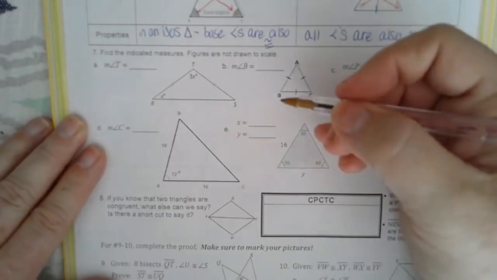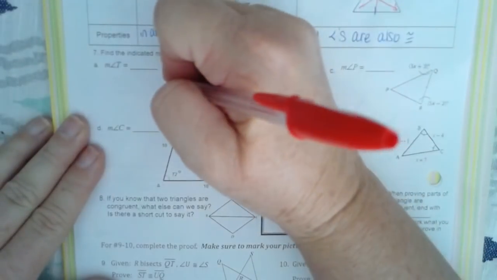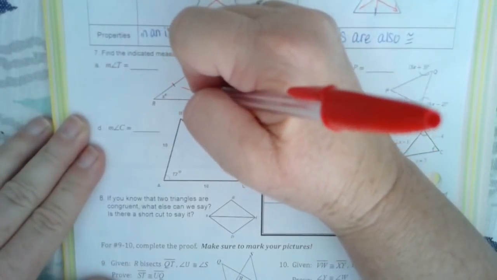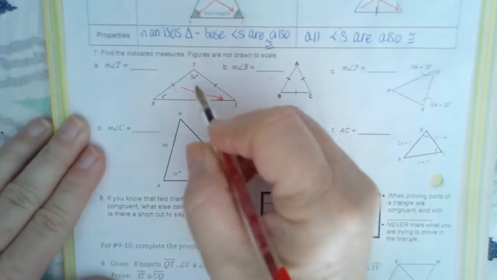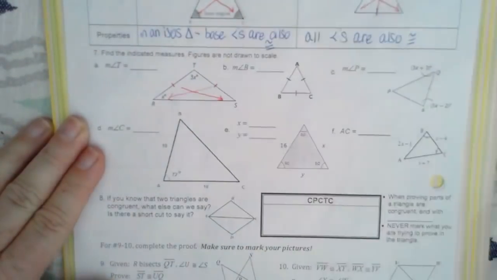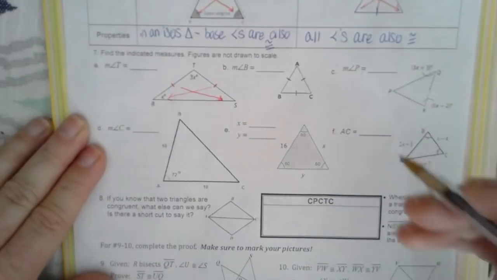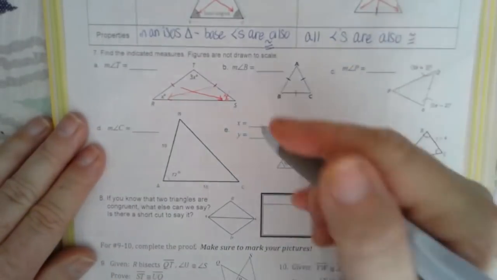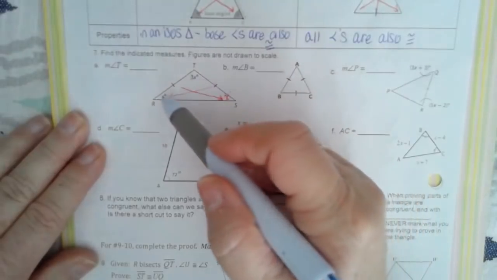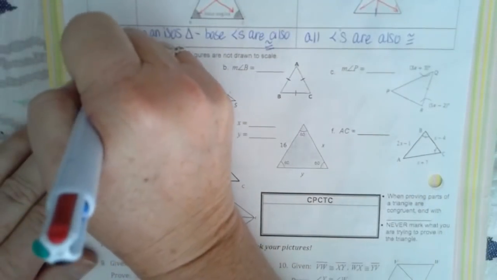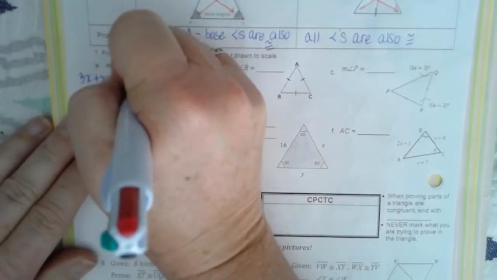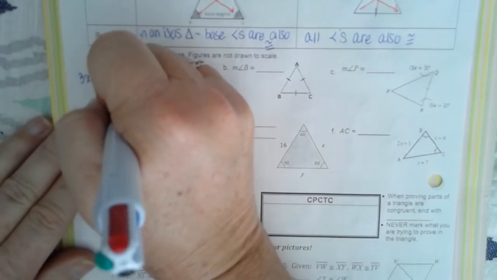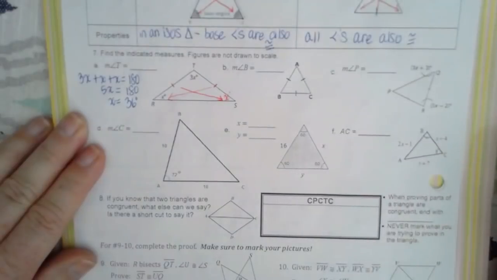Now, knowing that, when we're dealing with this next triangle, 7a, we know that these 2 sides are congruent. If those 2 sides are congruent, it means that this angle and this angle are congruent. So if angle R is x, that means angle S is also x. And then knowing that a triangle adds up to 180, we have 3x plus x plus x equals 180. 5x equals 180. So x equals 36 degrees.